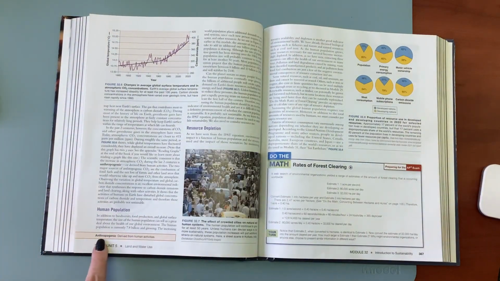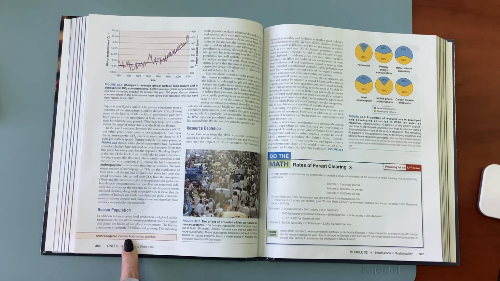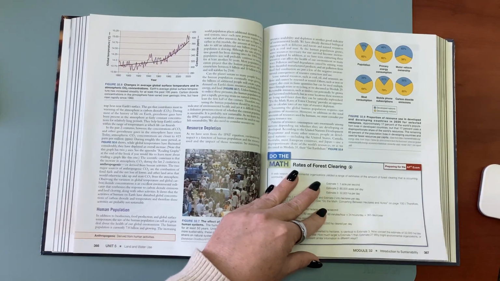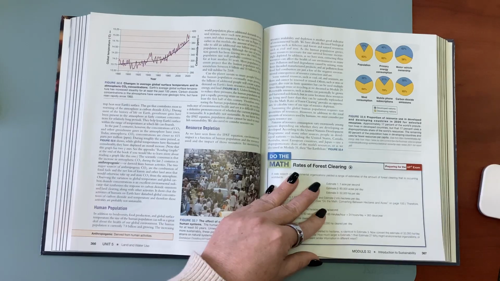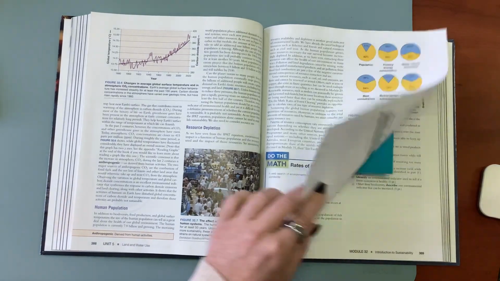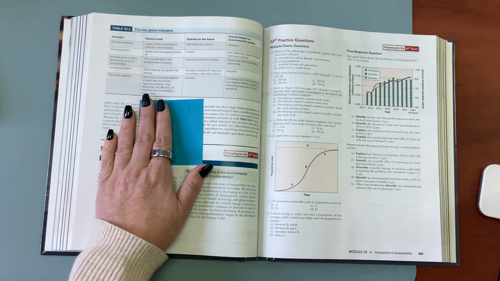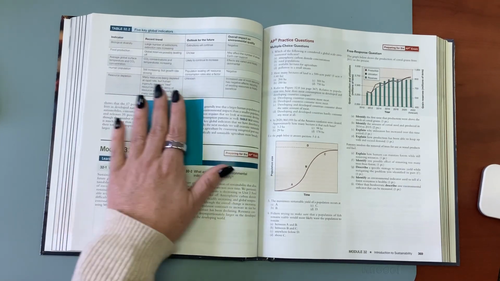Another key term is anthropogenic. I know we've talked about this term before, and it's really important that you know it. Basically, it involves humans, so any kind of activity that involves human interference or humans in some way, human actions in some way.